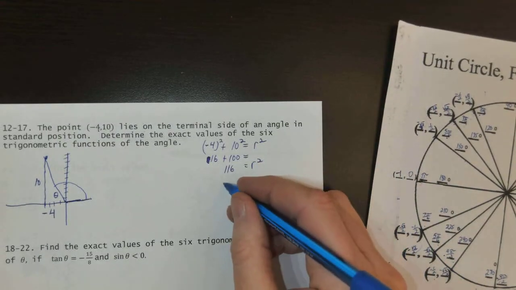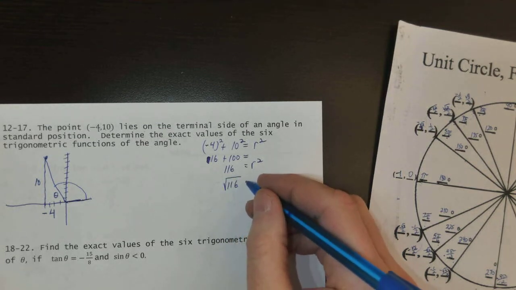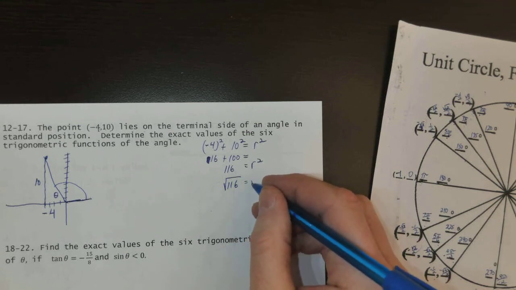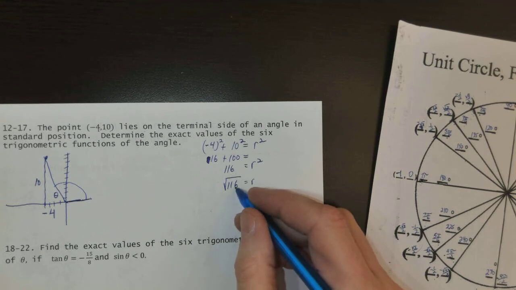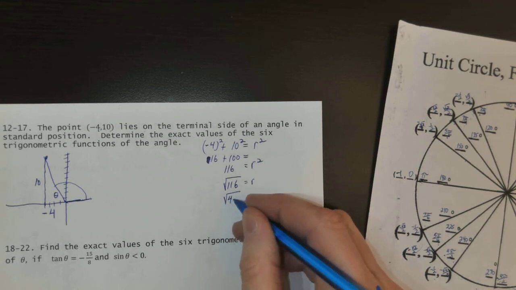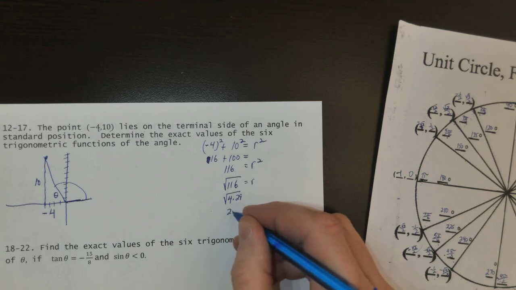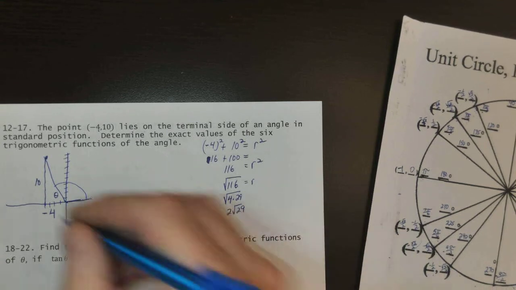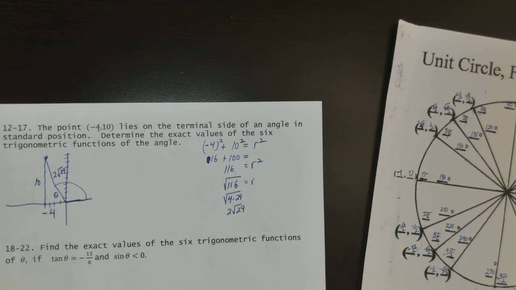All right, I need the square root of 116 simplified a little bit, which would be r, and 4 goes into 116, 4 times 29. So this looks like 2 radical 29. This is 2 radical 29 that we'll be simplifying when we have to.